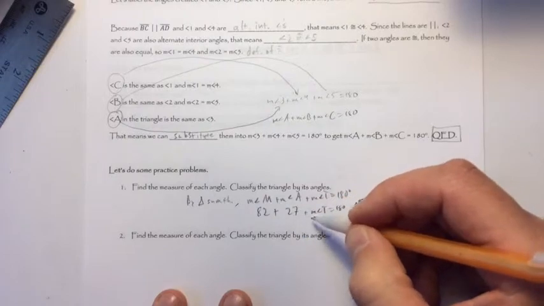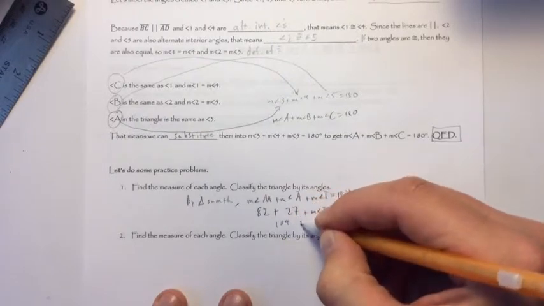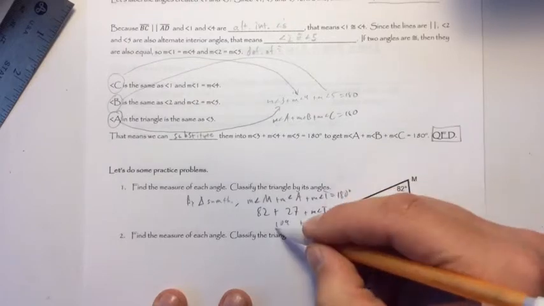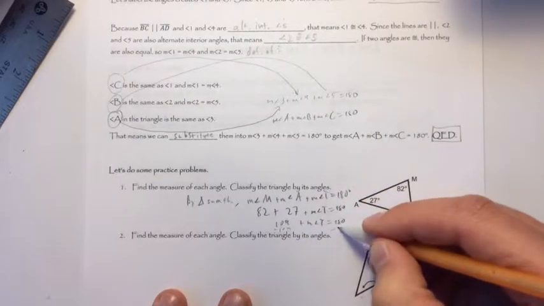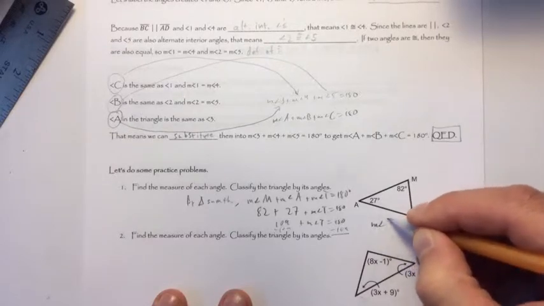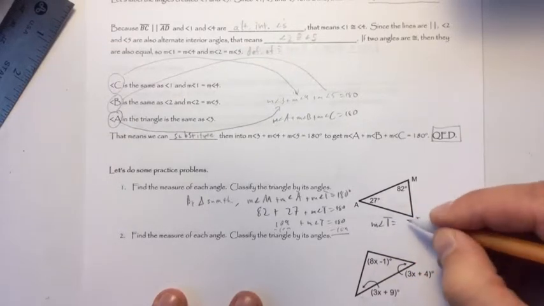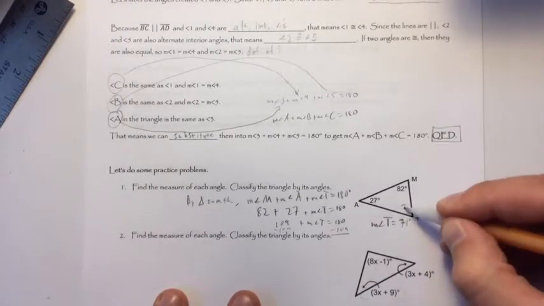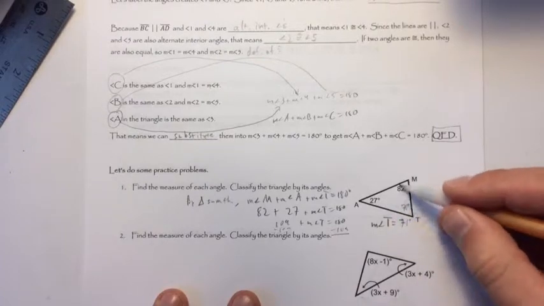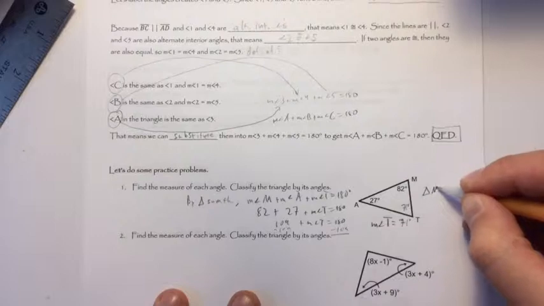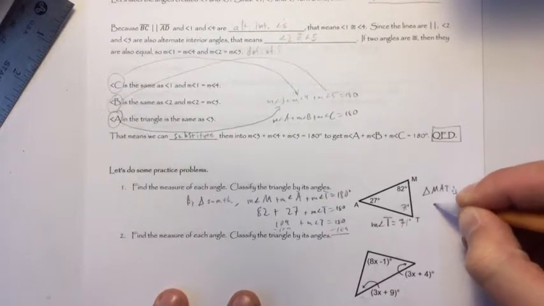I'm going to add these two together and get 109 degrees. If I subtract 109 from both sides, I'm going to get the measure of angle T is 71 degrees. So this is 71 degrees right here. All three of these angles are acute. They're less than 90. So triangle MAT is acute.